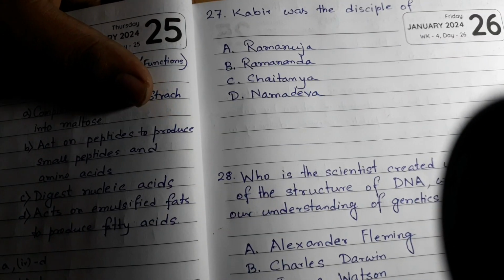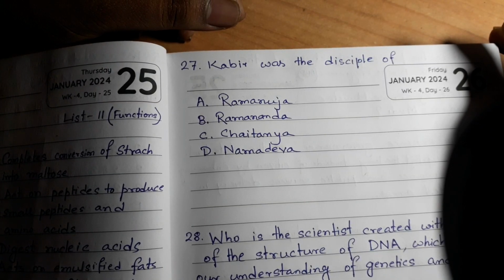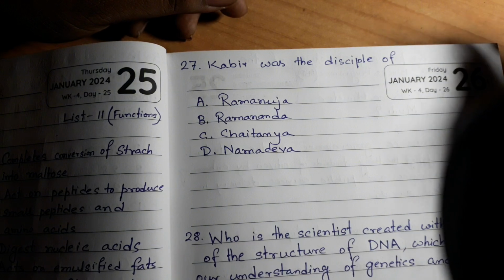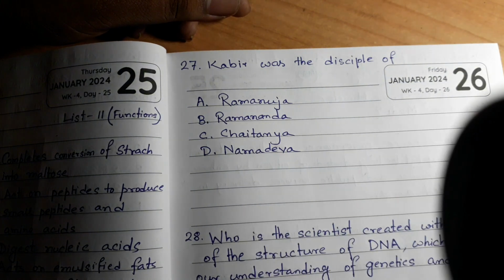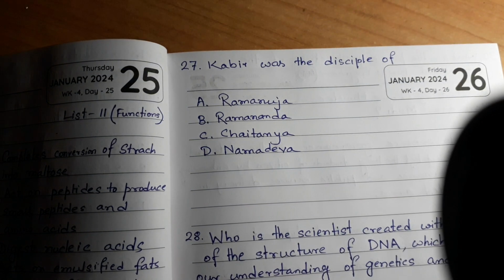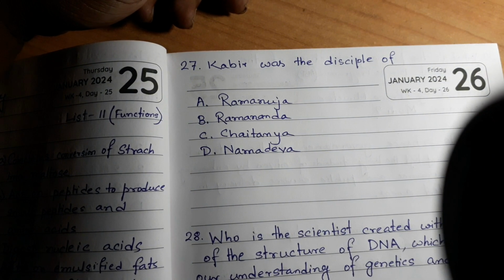Next question. Kabir was the disciple of Ramanuj, Ramananda, Chaitanya, or Namadeva. Do you know what a disciple is? A disciple is a follower or pupil of a teacher.